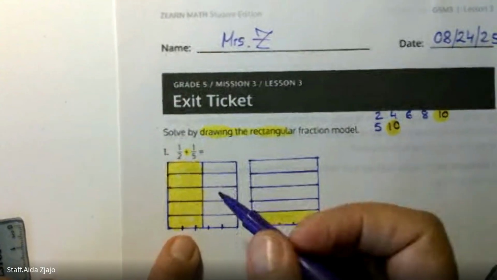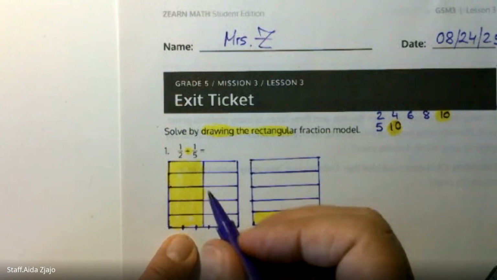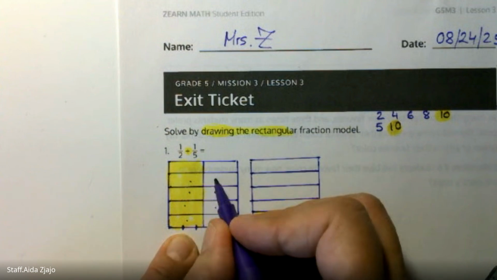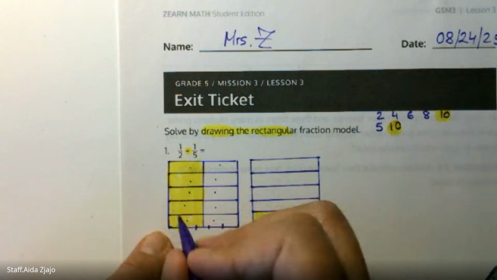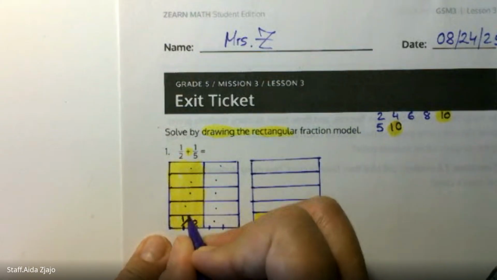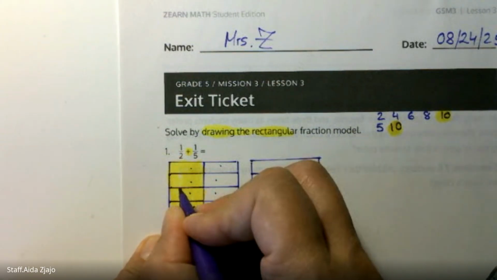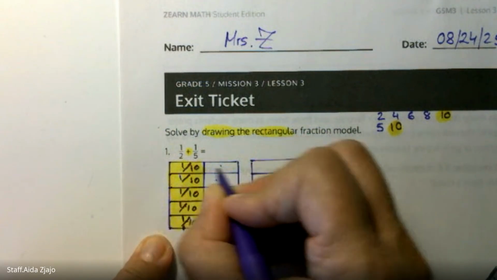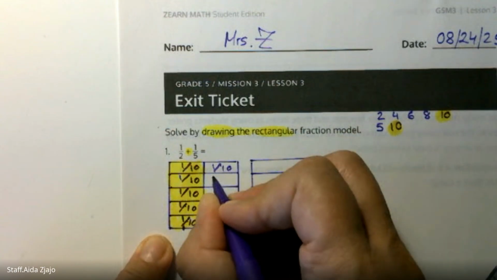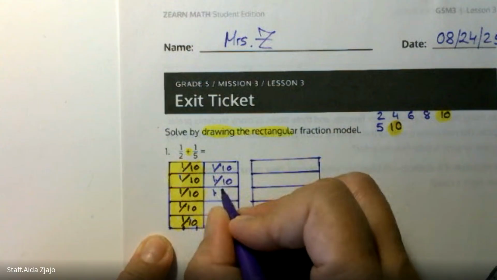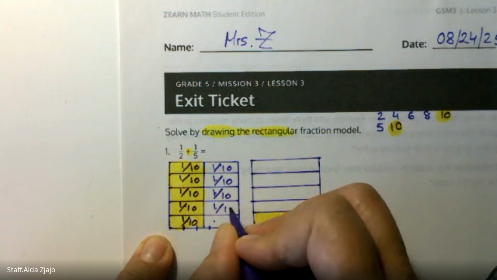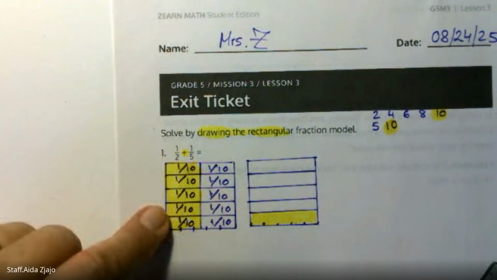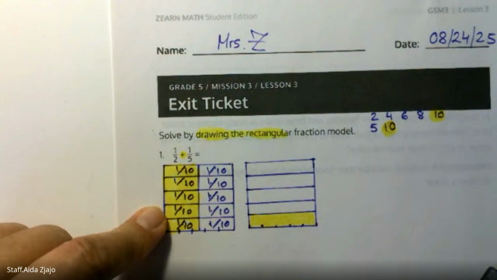So now when I do that, now the whole piece represents the tenths. 1, 2, 3, 4, 5, 6, 7, 8, 9, 10. So each represents 1/10. So I'm going to just label that 1/10 because it's one piece out of 10 pieces that makes the whole. Okay, so now I created the half as tenths.